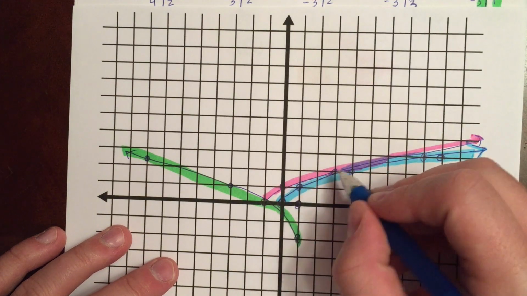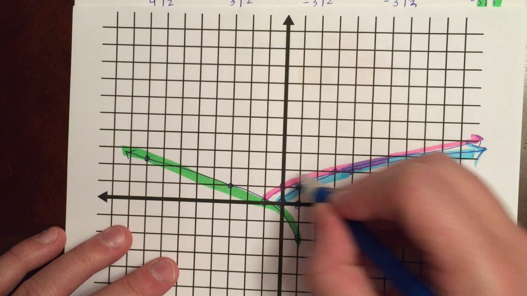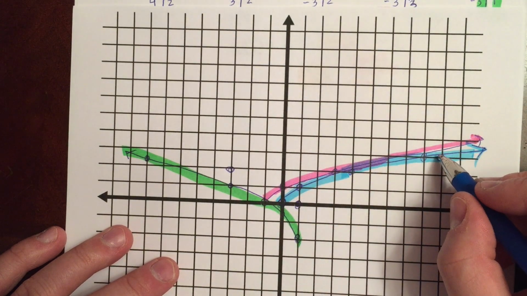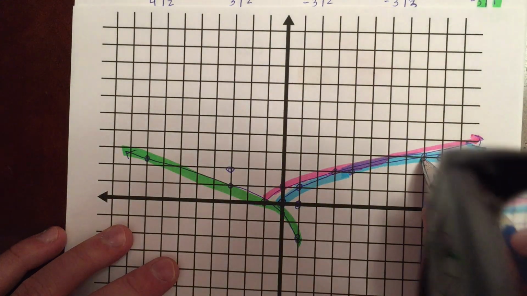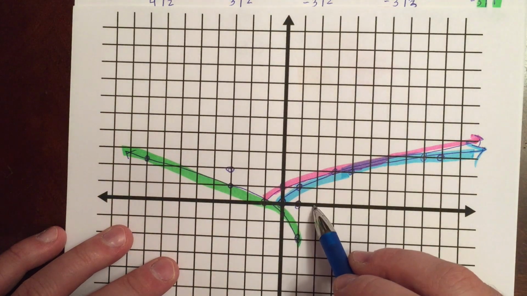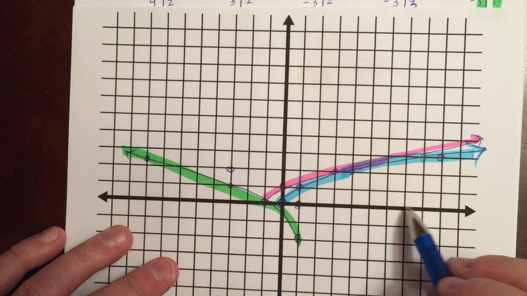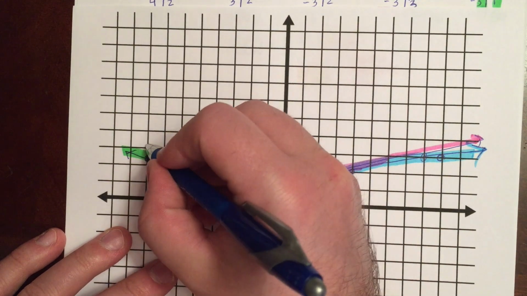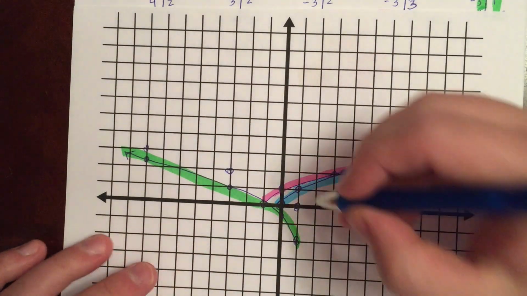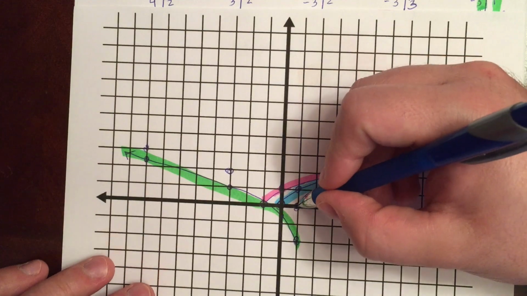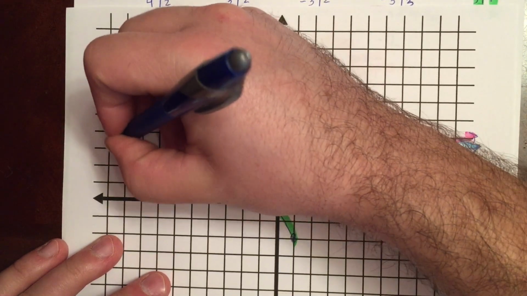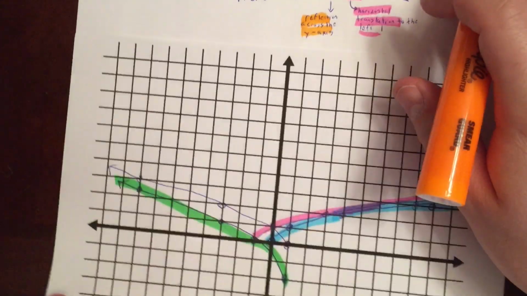This point stays the same. This point now goes here. And this other point, 1, 2, 3, 4, 5, 6, 7, 8, 3, now goes to negative 8, 3. Okay. So we are going to connect here. Okay. So that was orange.